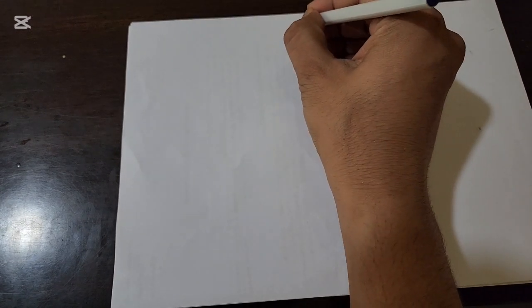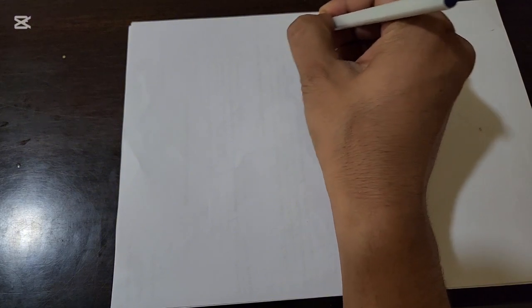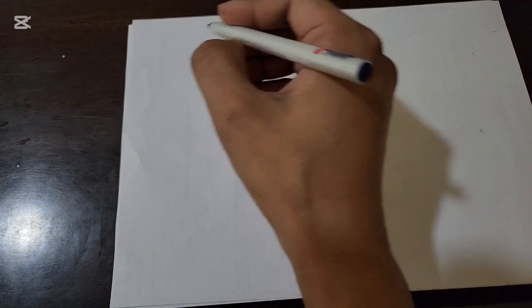Now today we will talk about module 9. We have finished module 9, so I will teach all the concepts in all the lessons that are there in module 9. The first two lessons were about a 2D shape that is known as circle.